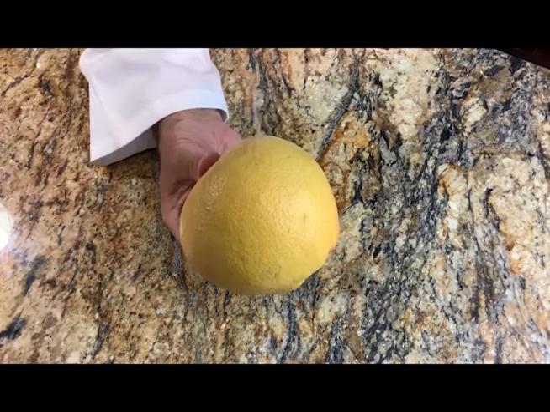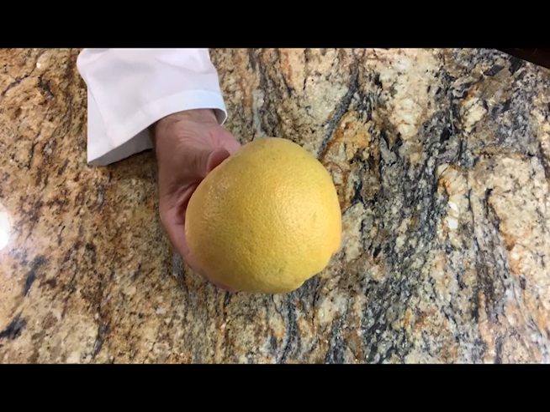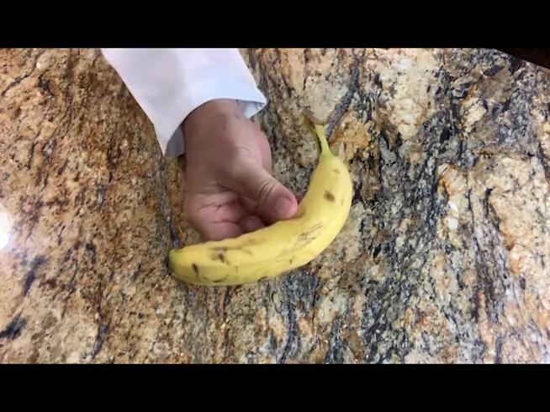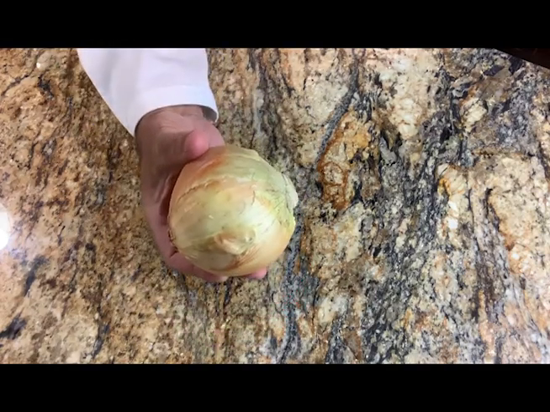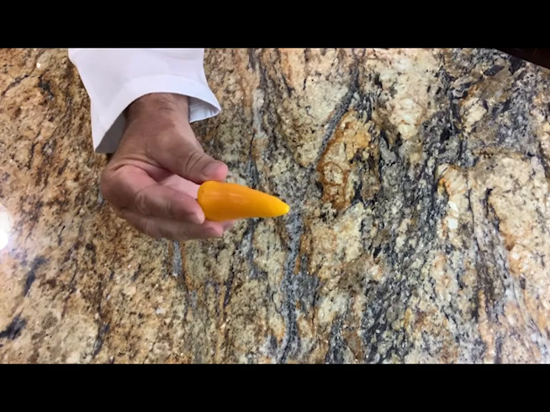Carrots, citrus like grapefruit, bananas, apples, onions, sweet peppers. Animals make a version of this too.